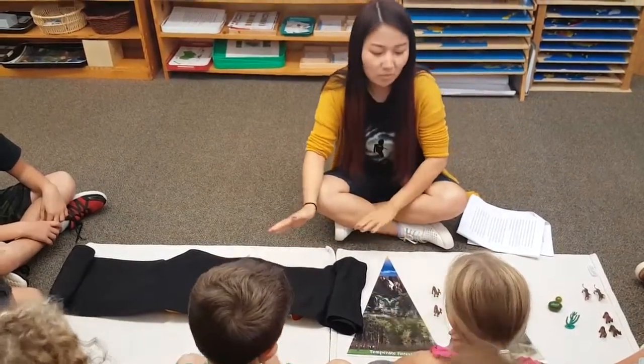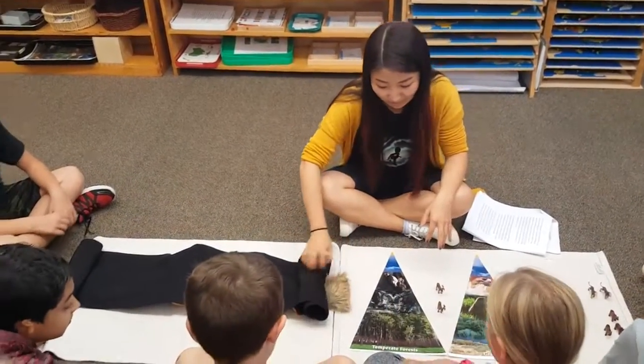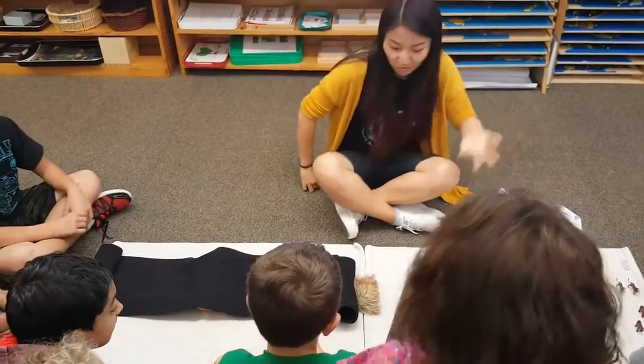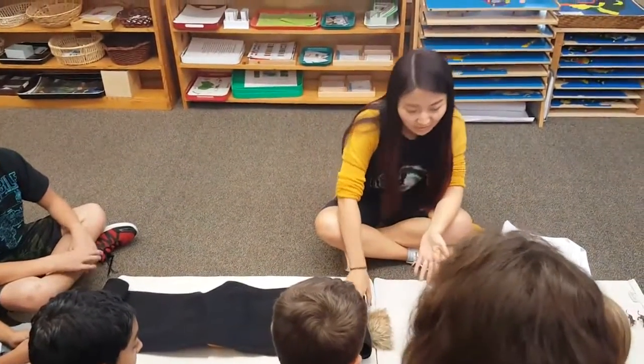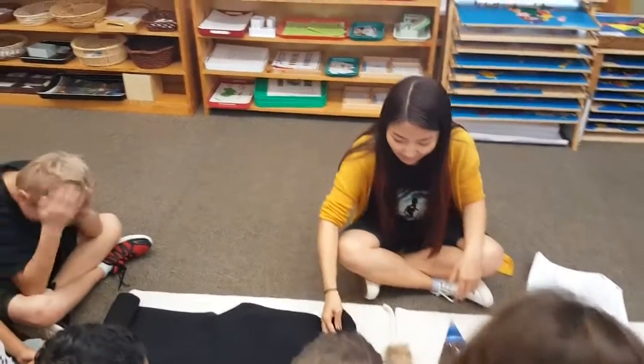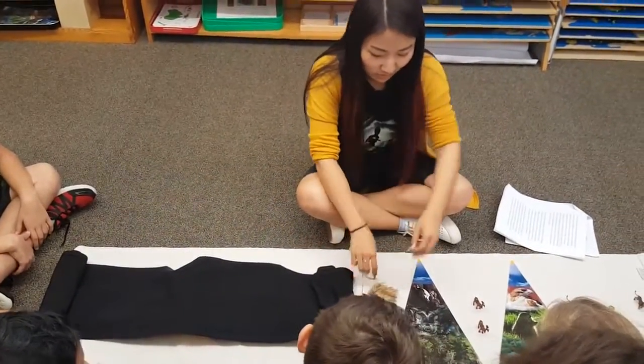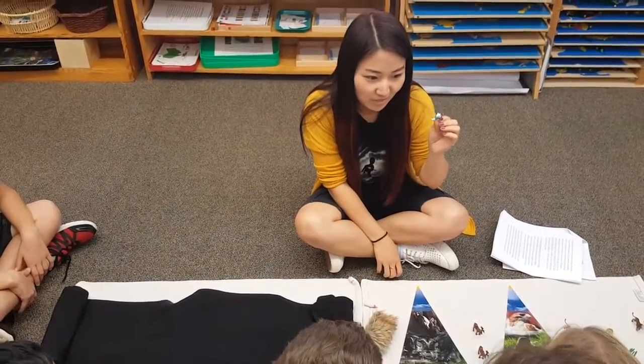Let's see. Maybe there are some similarities between animals and human beings. Animals have fur, right? It's mammals, right? And human beings have hair. And mammals, they give birth to live babies, right?